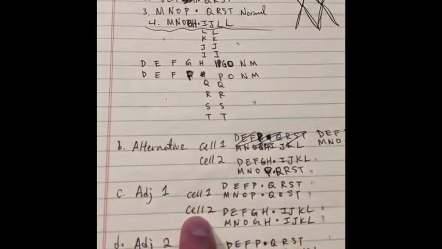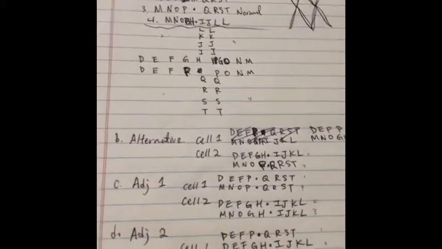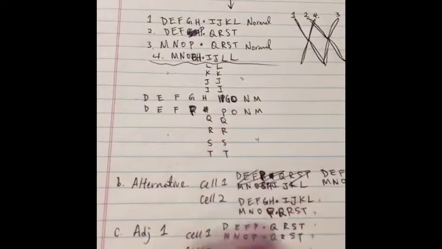The C asks us to identify the allele composition of the gametes produced by adjacent 1. So for adjacent 1, it's this one and this chromosome, and then this one and then this one, shown right here. And adjacent 2 for question D is these two chromosomes, and then these two chromosomes, as shown right here.